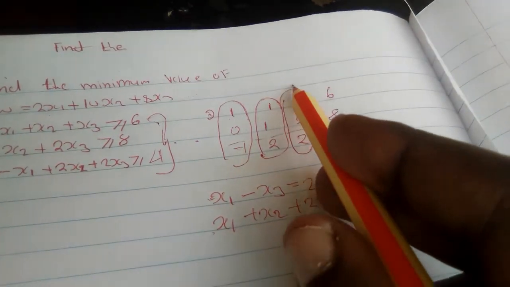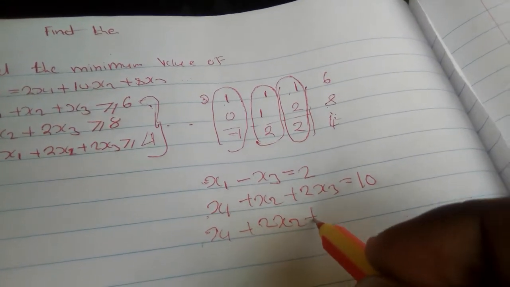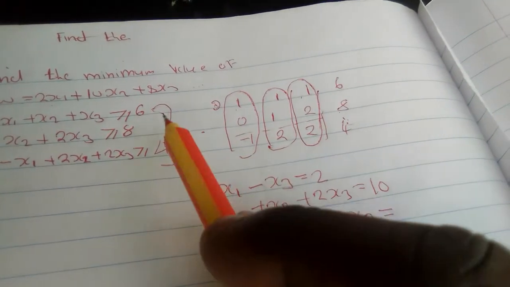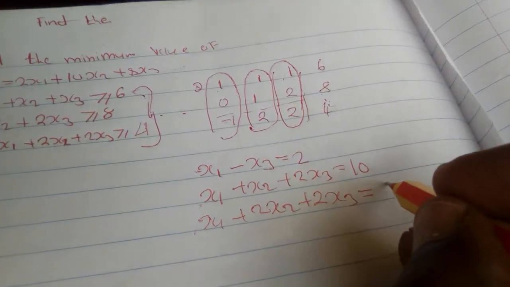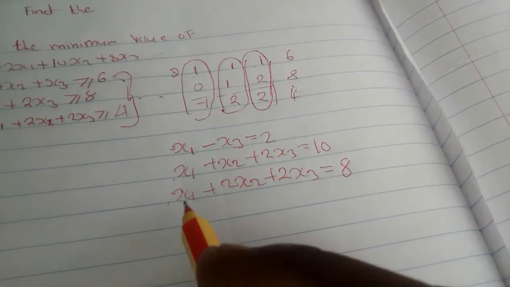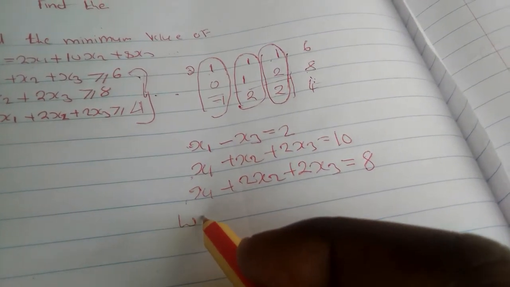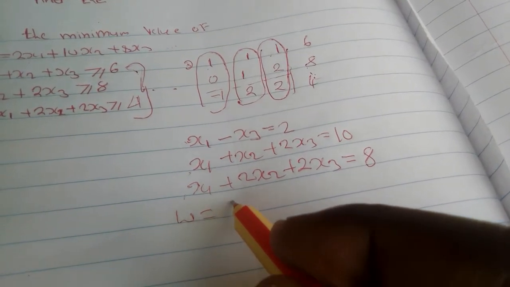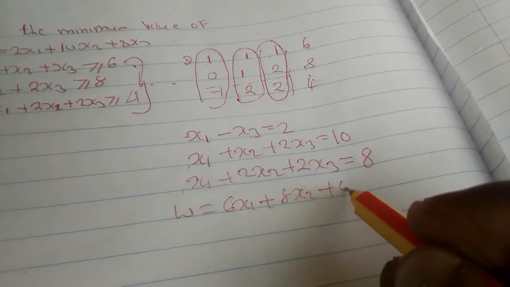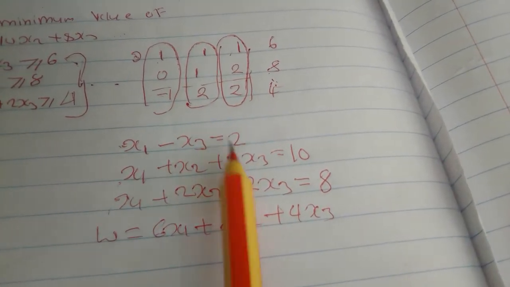We continue this one, you see x1 plus 2x2 plus 2x3 is equal to 8. So we continue this one, you see w is equal to 6x1 plus 8x2 plus 4x3. So these are the augmented matrix.